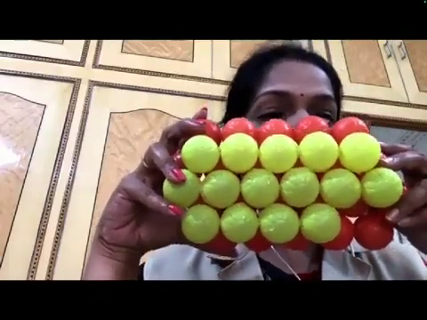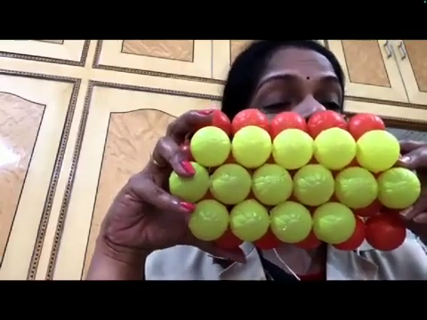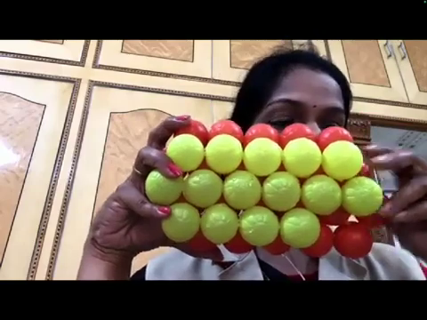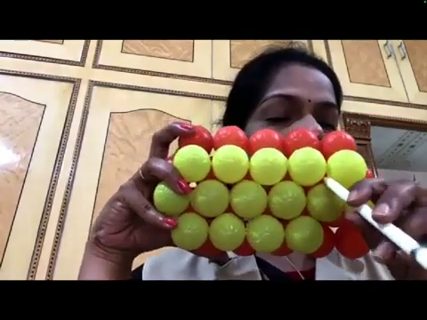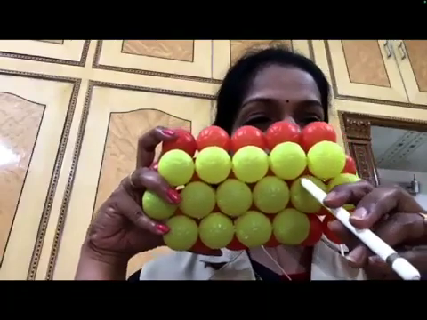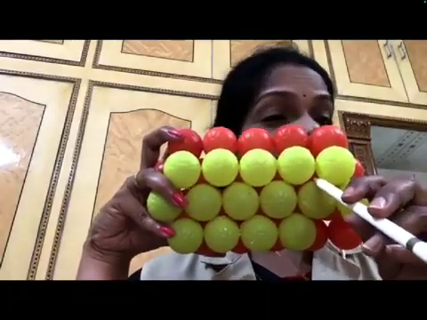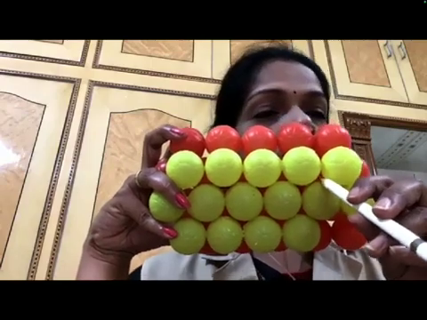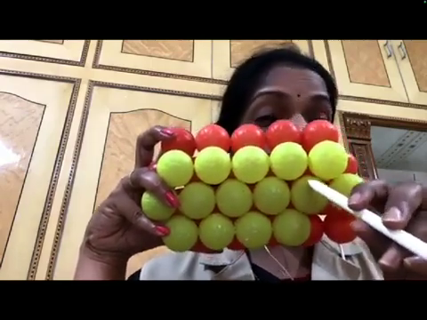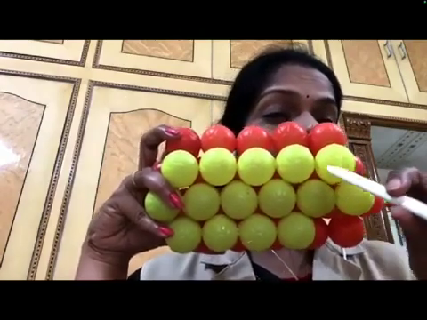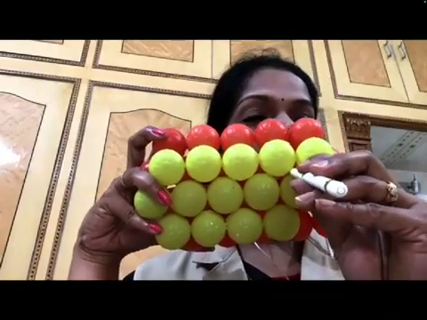Before placing the third layer, you look at the voids made by these two layers together. You see, here there is a gap. This void is not called a triangular void because it is made up of four balls: three yellow balls and one orange ball.